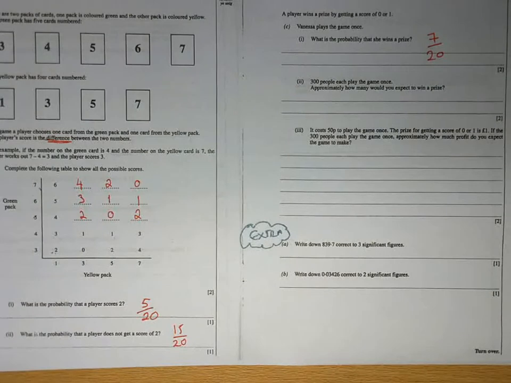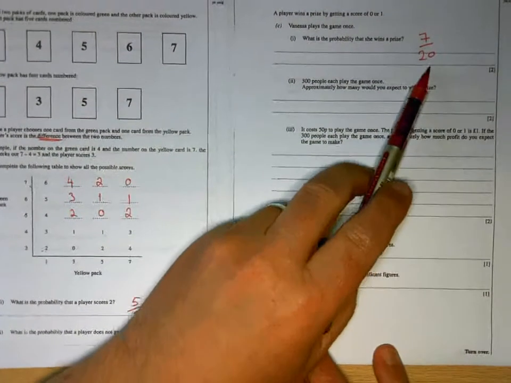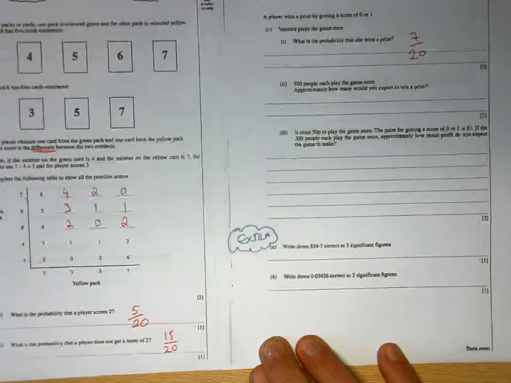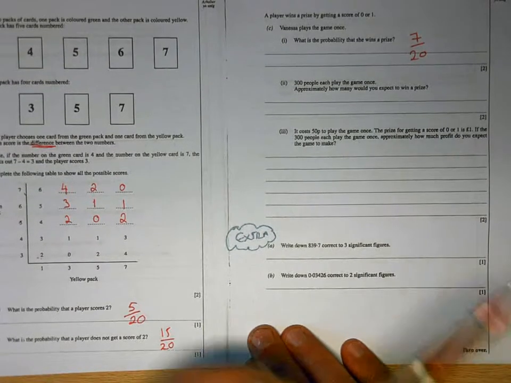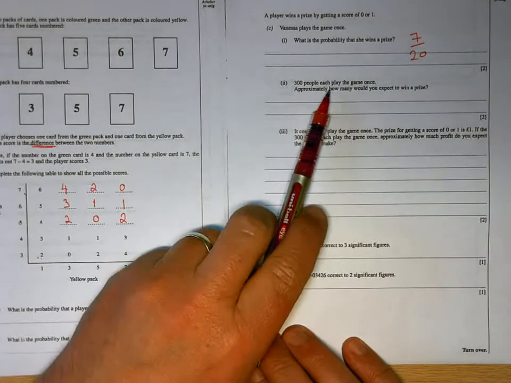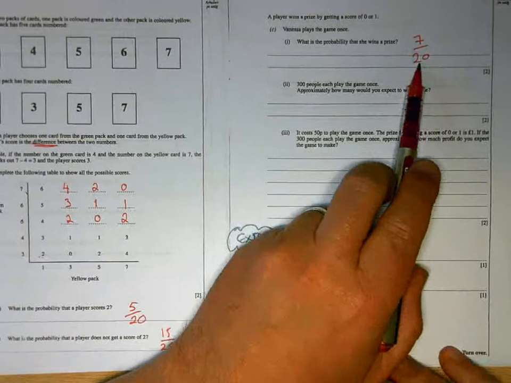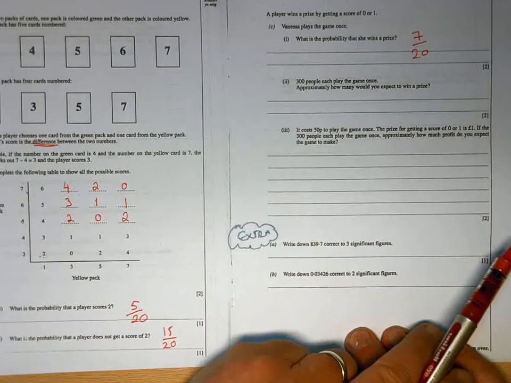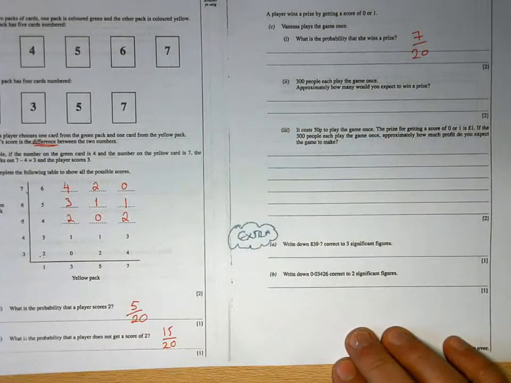occurrences. And again, what that means is if the game has been played 20 times, you would expect 7 winning occurrences, 7 people to win. So if 300 people each play the game once, you would expect every group of 20 in that 300 to be 7 winners. So the first thing you do is work out how many times 20 goes into 300.